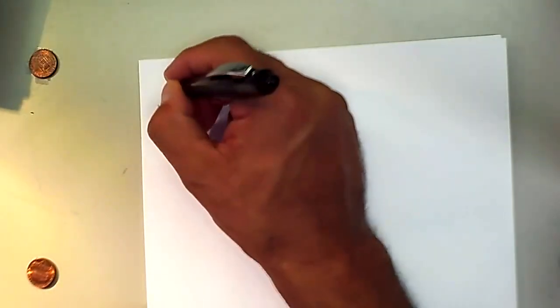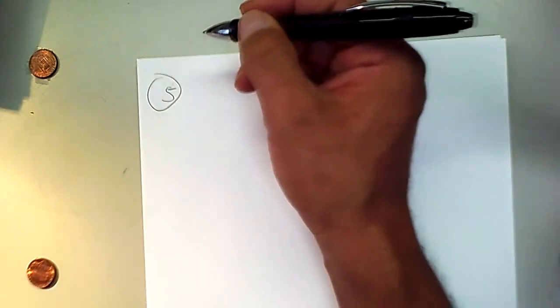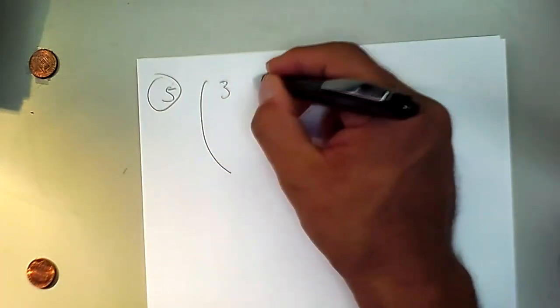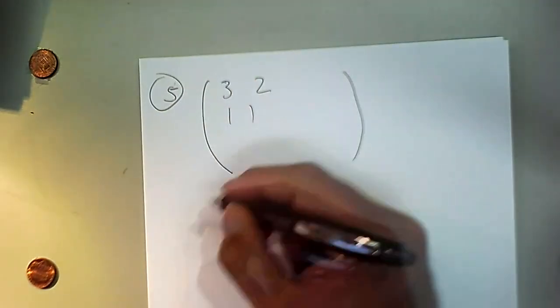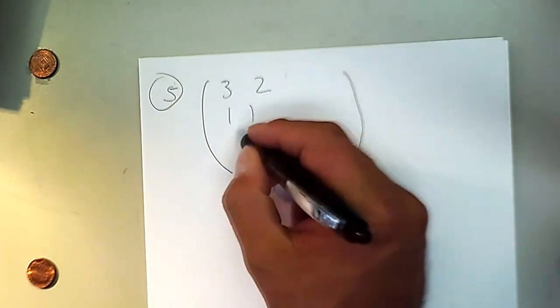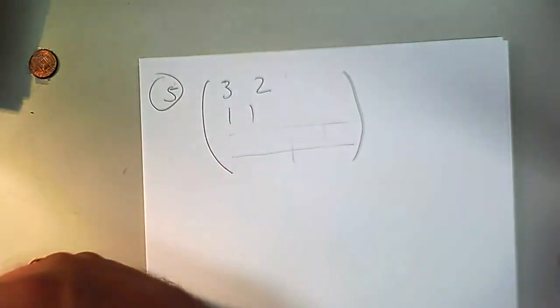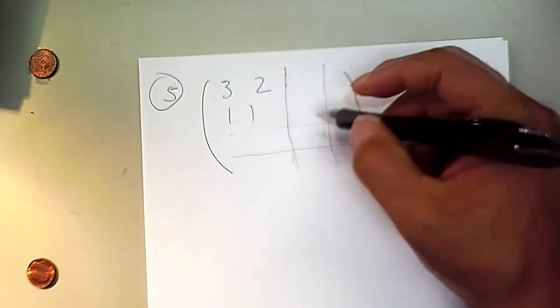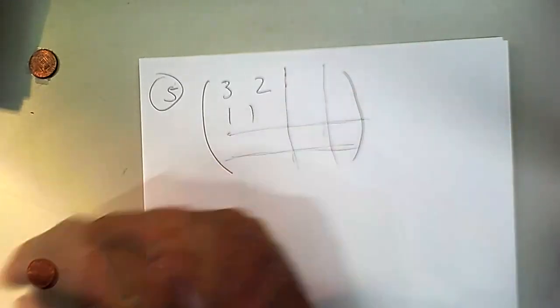I'm not going to do a concrete example, but I just want to give you an idea of what's going on with this 3, 2, 1, 1. Remember? In one of the examples, we added more columns. In the other examples, we added more rows. So we can add more columns and more rows.